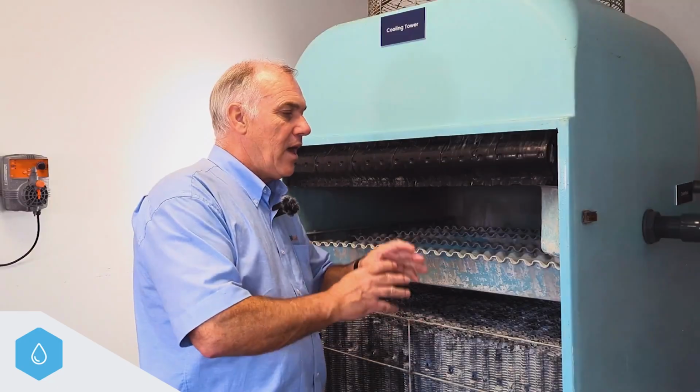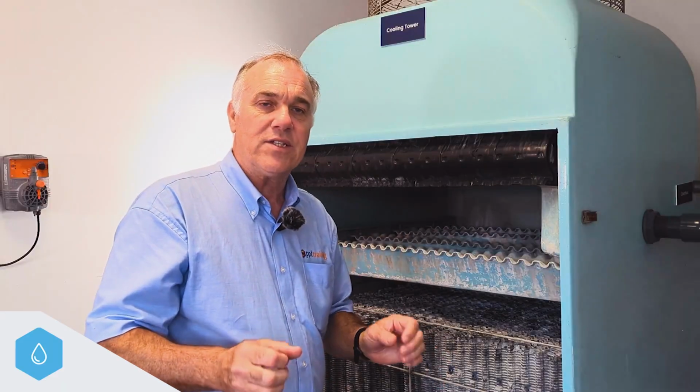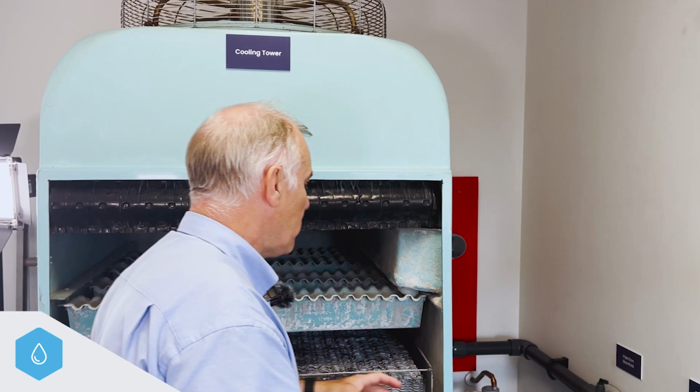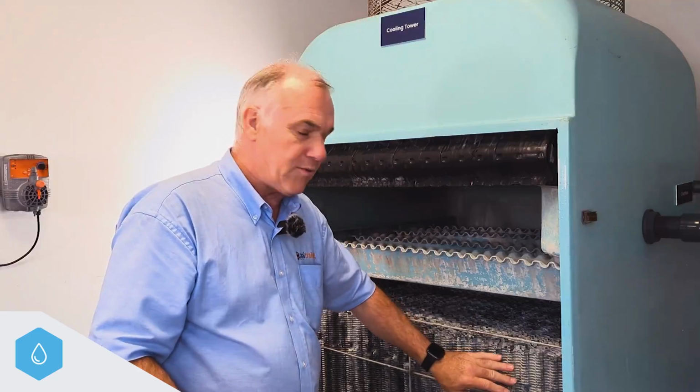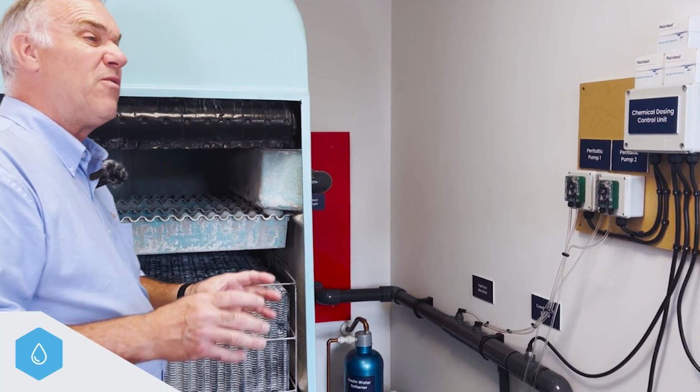Now, that rejected heat is then brought back to the cooling tower and it's distributed onto what we call our troughs. In some cases, these could be spray nozzles. And that water is then going to be cascading across these plastic sheets. Now, these plastic sheets are what we call a fill pack. And the idea is it's increasing the surface area of the water.